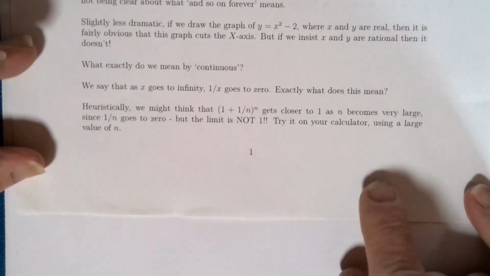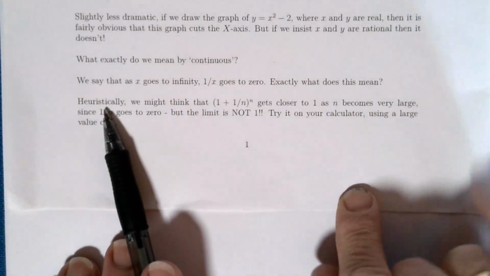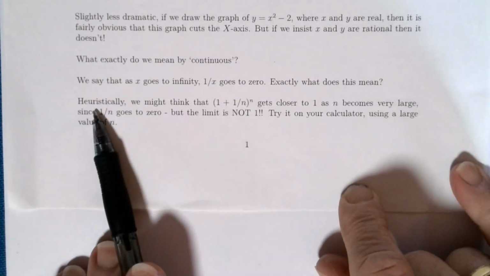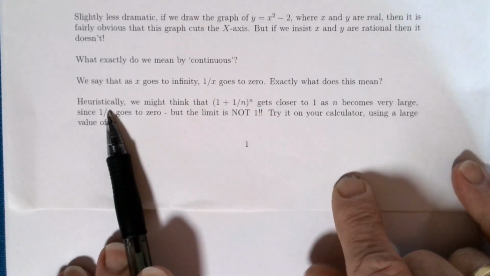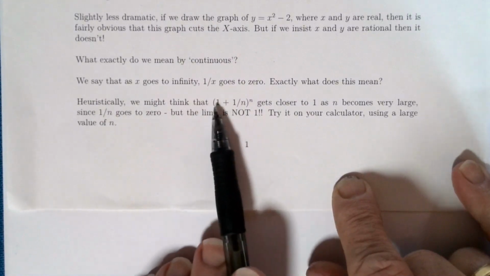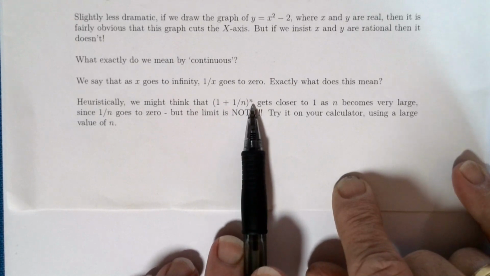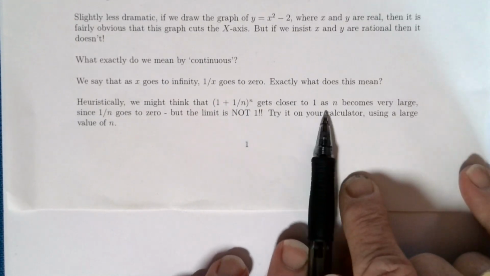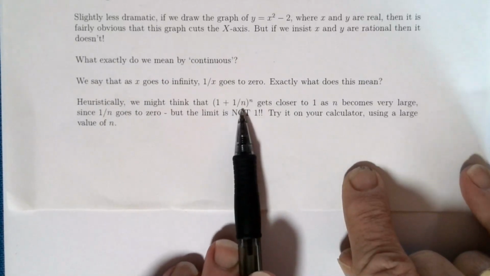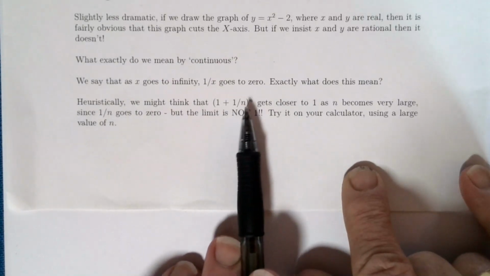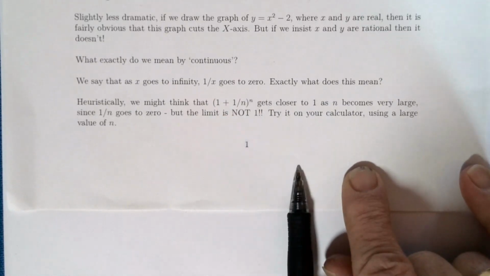Here's another one of my favourites actually. Heuristically, I should say. Heuristically means just by experiment, by common sense. We might think that this sequence here, 1 plus 1 over n, to the n, gets closer to 1 as n becomes very large. Because after all, if n is very large, then 1 over n, you might argue, is very small, so this is roughly just 1, and then 1 to any power is 1.